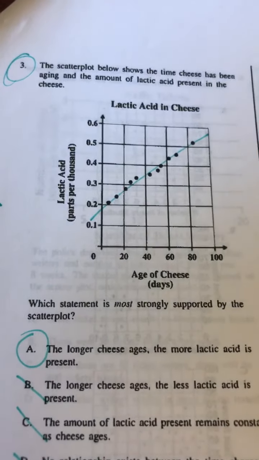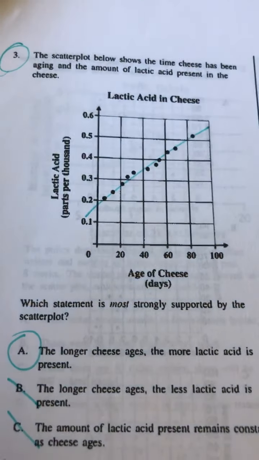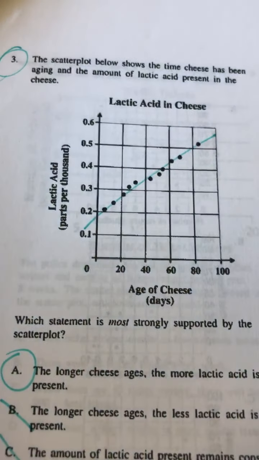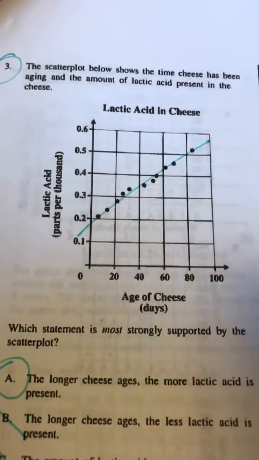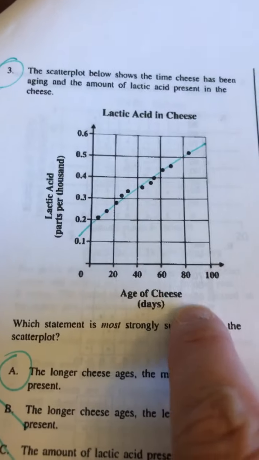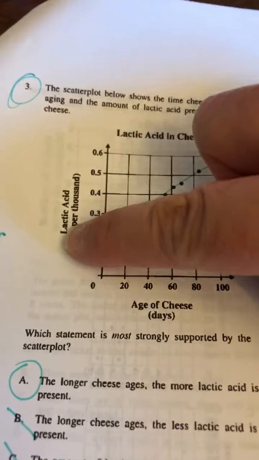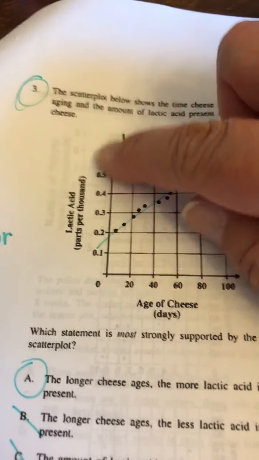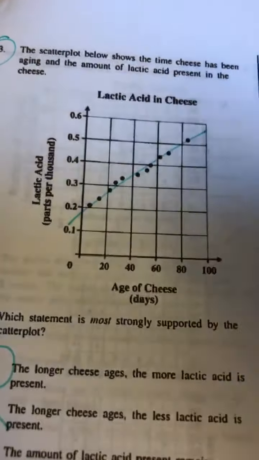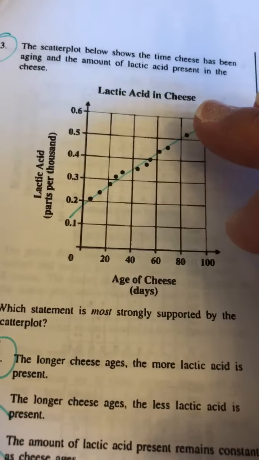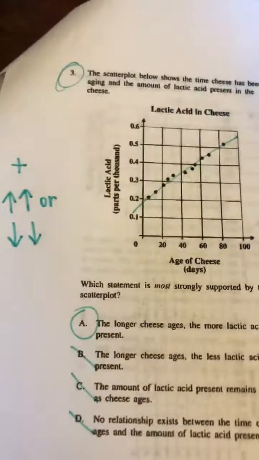All right. Number 3, you've got a scatter plot, and it's showing the time that cheese has been aging and the amount of lactic acid present in the cheese. So X, we've got the age of the cheese in days, and then on the y-axis, you've got lactic acid parts per thousand. So again, I drew a line through the middle, and notice this is a very positive, strong relationship.